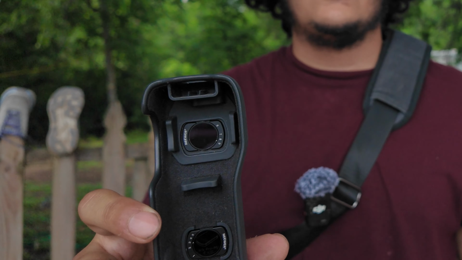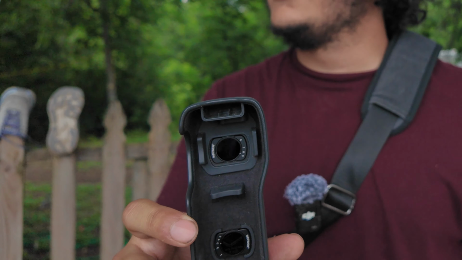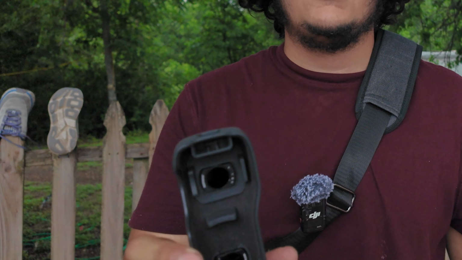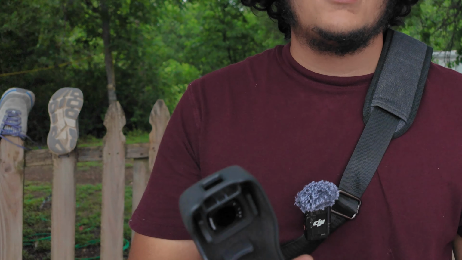It's still able to fit in the case, so I can keep everything together. So it's just very easy on the workflow. It's very easy to just get things done, and I'm able to have peace of mind that my ND filters are just resting in here and I can take them out.